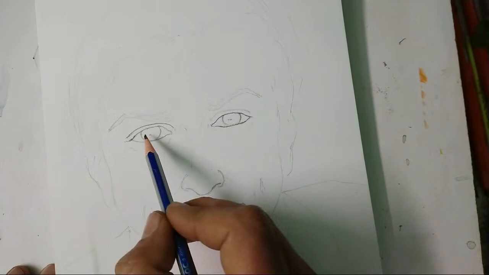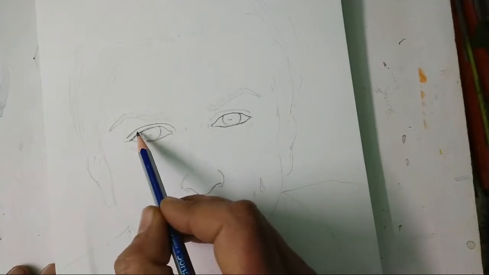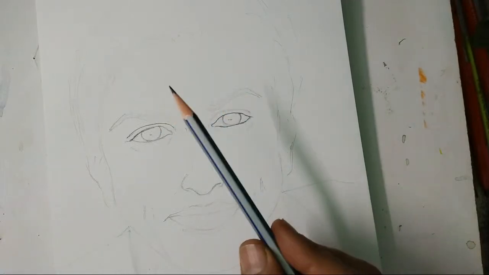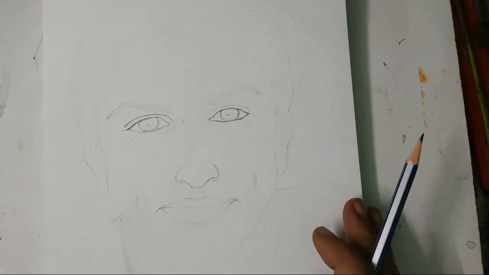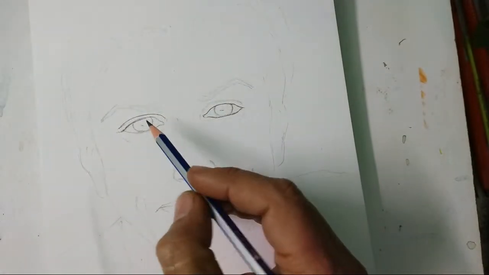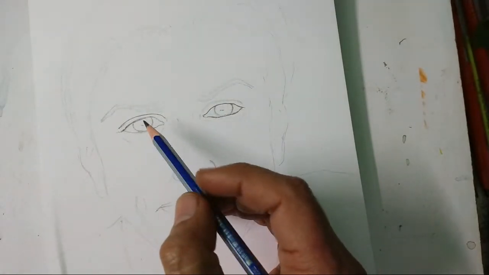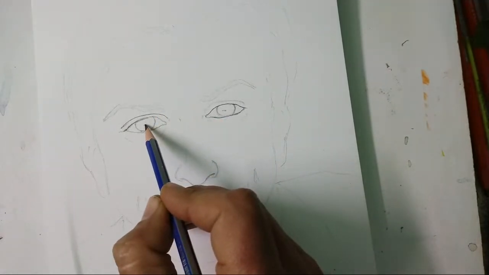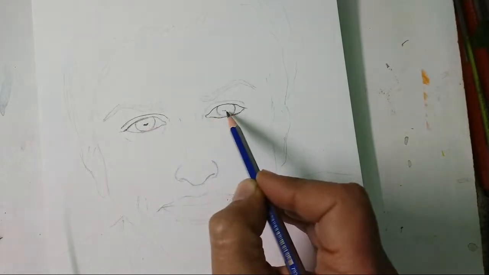Now I have made a rough outline of the eyes. Now I will be using a normal pencil to give detail on the eyes. So you watch how you give detail. The center of the eye, which is the pupil, has to be done at the right place for both the eyes.